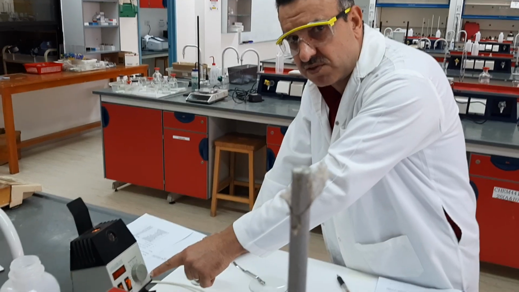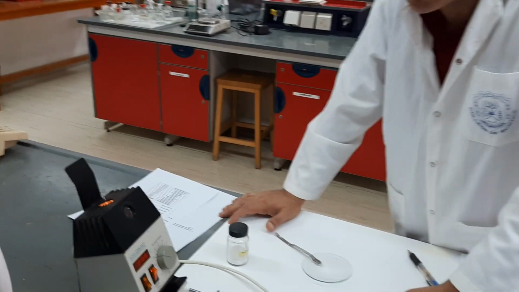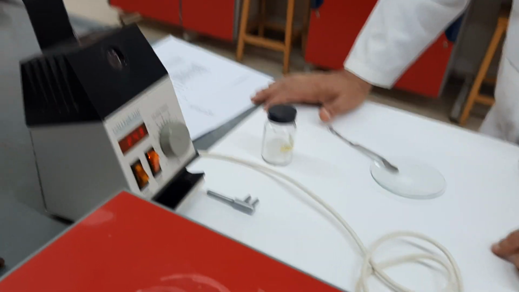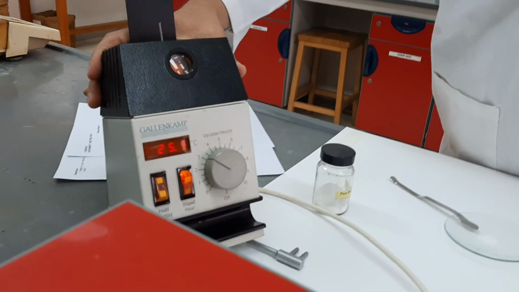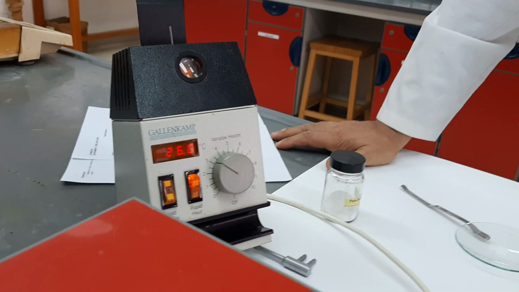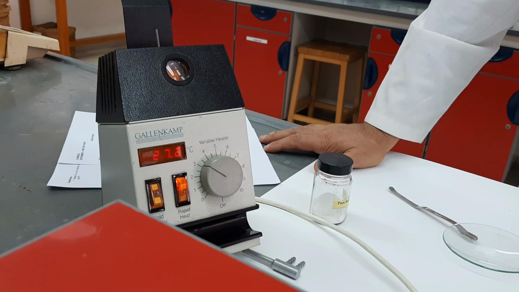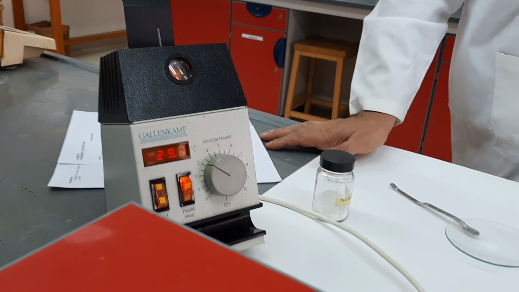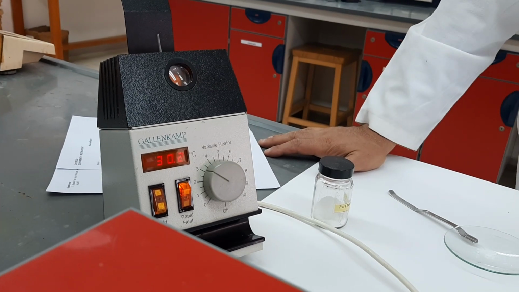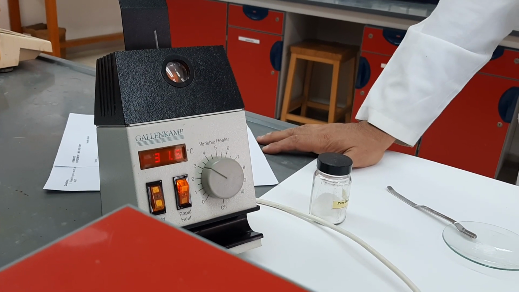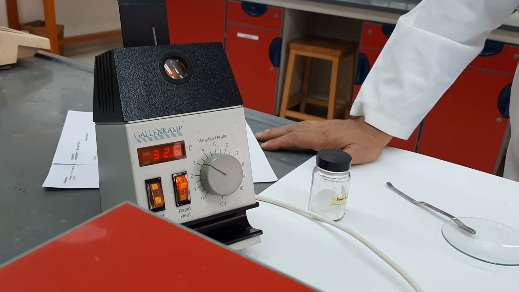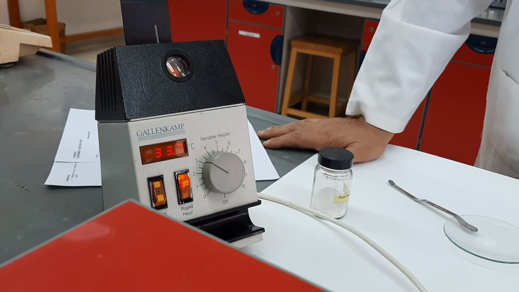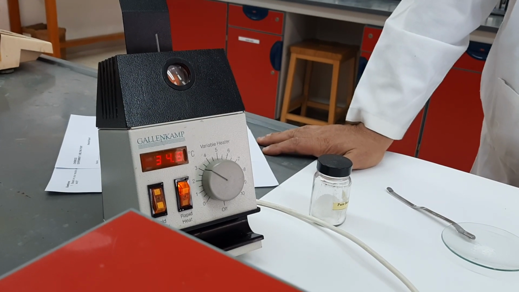If you just focus on the thermometer, the temperature here is rising so fast because we have chosen the rapid heat. Now, of course, you are determining the melting point of a known compound, which is benzoic acid, which we know its melting point is in the range of 120.